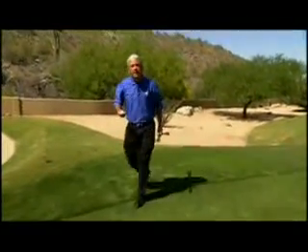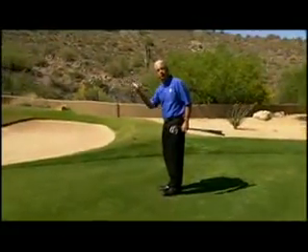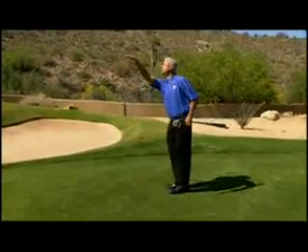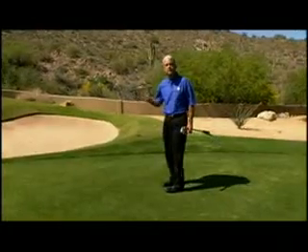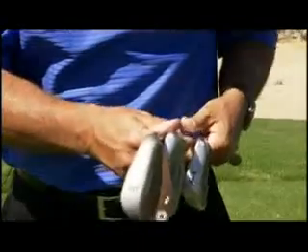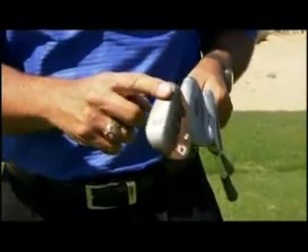The other variables that we need to take into consideration are air time. Air time is the distance between the ball and where it's going to hit the green. So in this situation, I have a toss that has much more air time than ground time. We're going to define that as a pitch, and we're going to use our most lofted club, which is our 60-degree wedge, our lob wedge, or a sand wedge if needed.